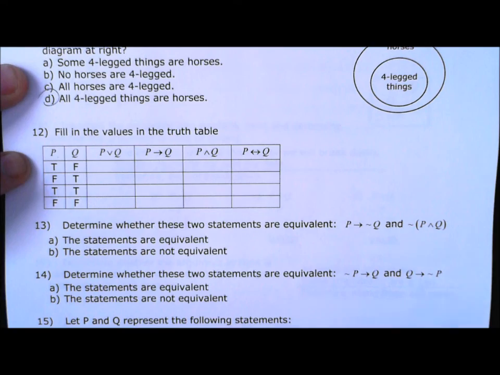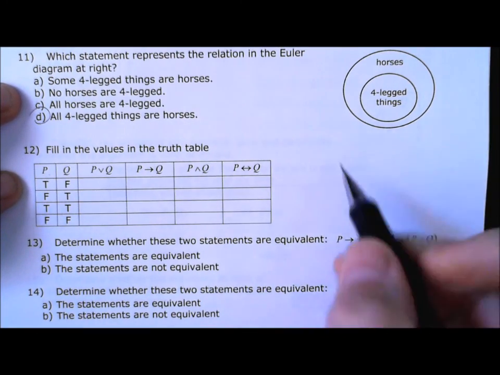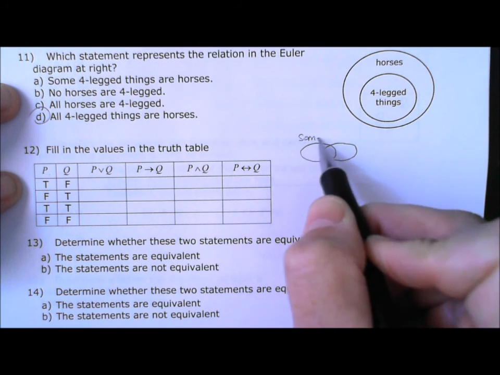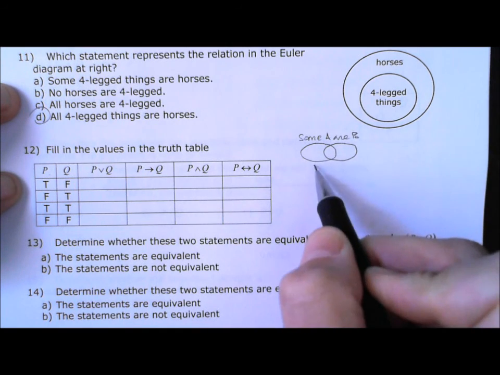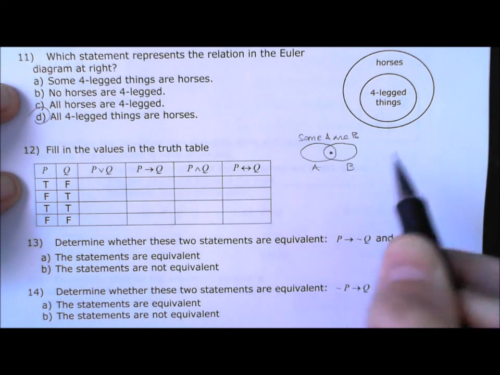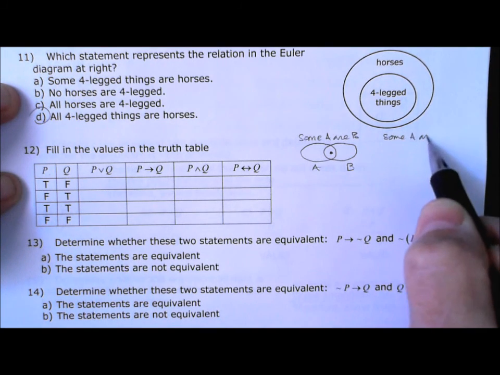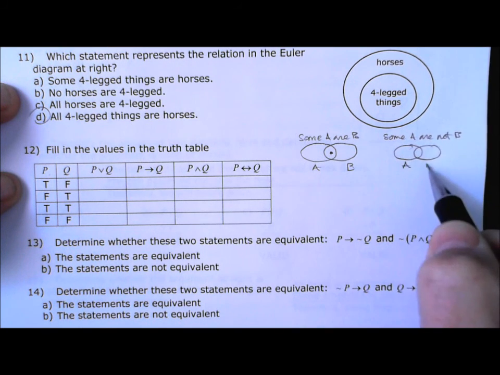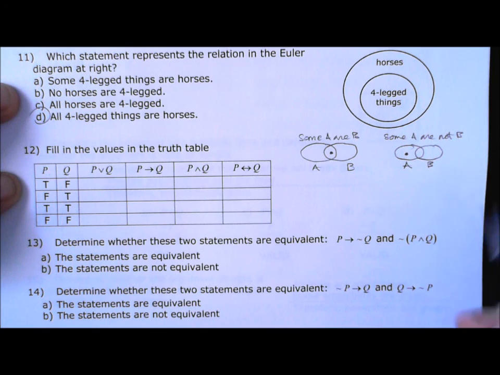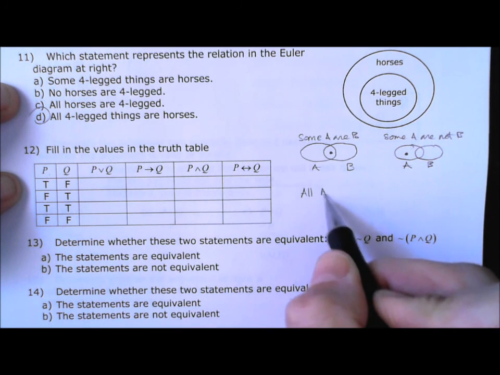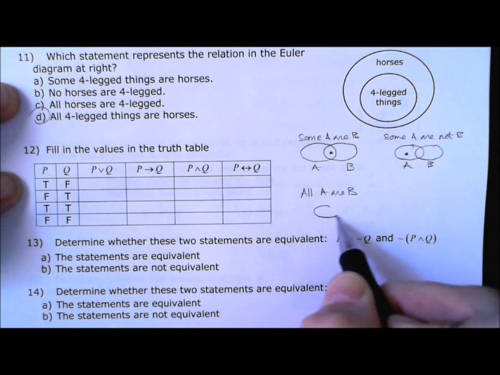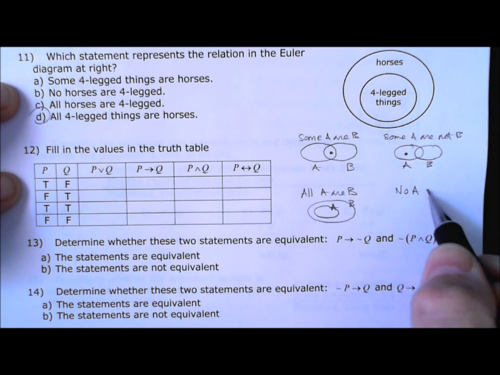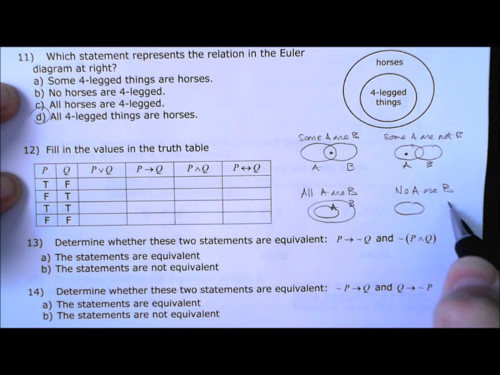Okay, it's a good idea to think of the four basic relations between things. Some A are B. There's A, there's B. We just need one element there. Some A are not B. Same picture, but we're only really concerned with the existence of one element there. All A are B. That would have A as a subset of B. And no A are B. And this would have A and B as disjoint sets.